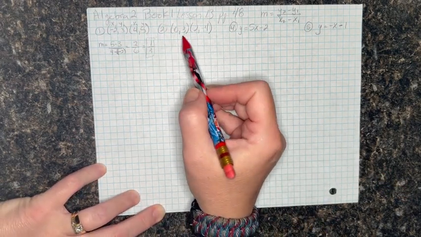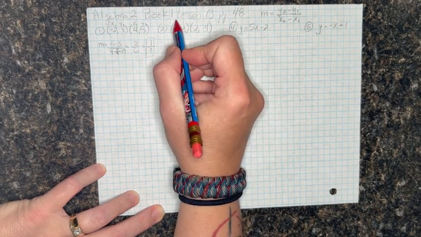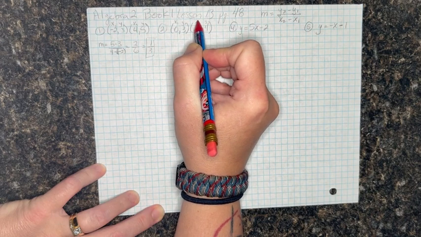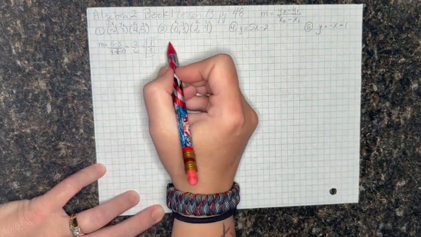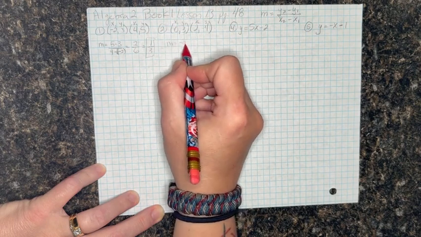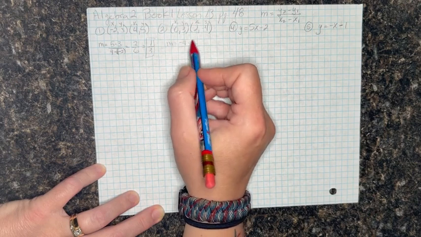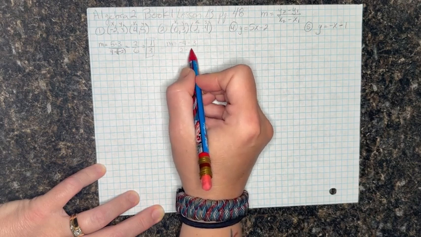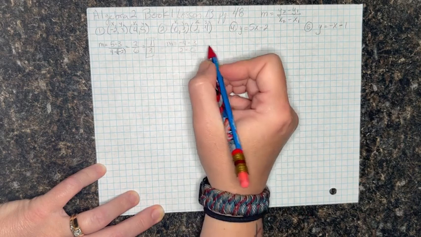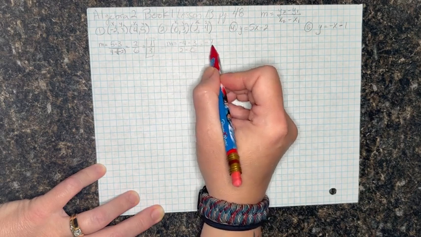Looking at number 2, we have the points (0, 3) and (2, -4): x sub 1, y sub 1, x sub 2, y sub 2. Let's put it into our formula. The slope is going to be equal to y sub 2, which is negative 4, minus y sub 1, which is 3, over x sub 2 minus x sub 1, or 2 minus 0. Negative 4 minus 3 is negative 7. 2 minus 0 is 2.